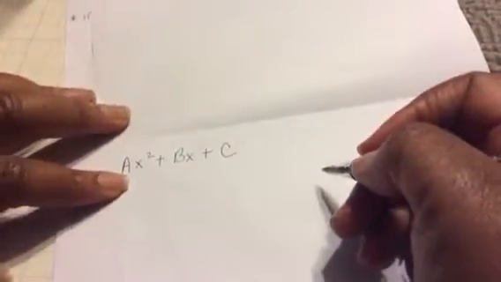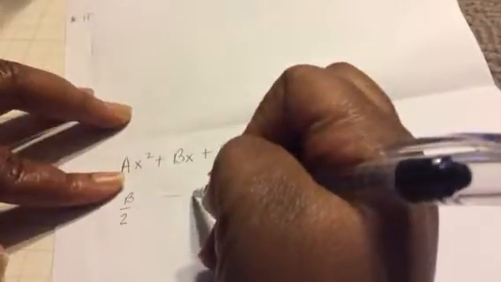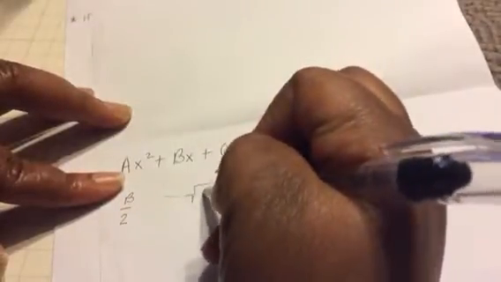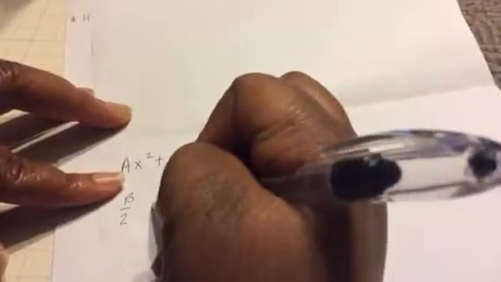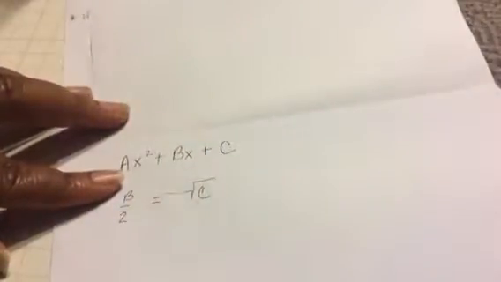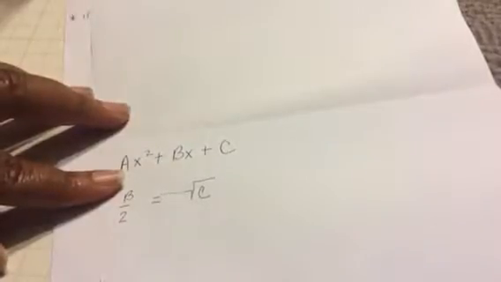So a perfect square trinomial is a trinomial such that, let's say we have ax squared plus bx plus c. You know it's a perfect square when you can divide the b by 2, so b divided by 2, and take the square root of c, and they equal the same number. So that's when you know you have a perfect square trinomial.